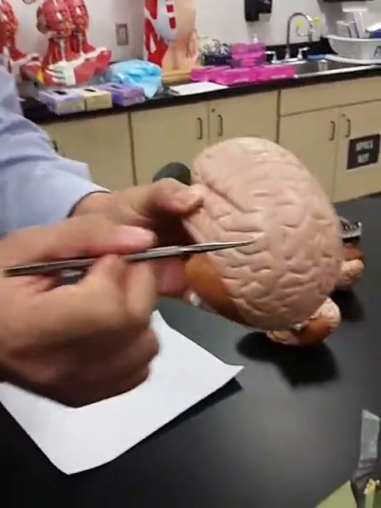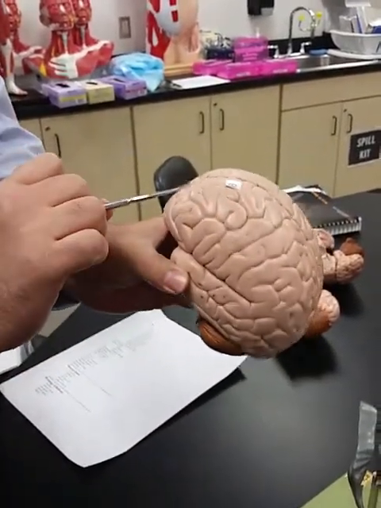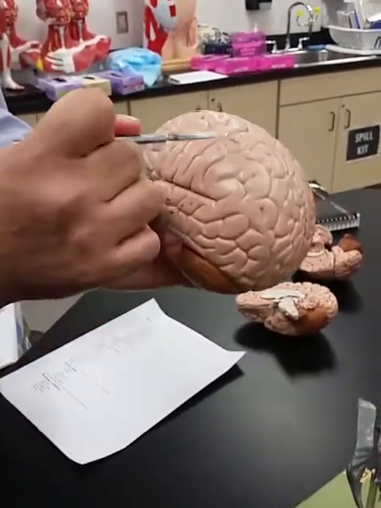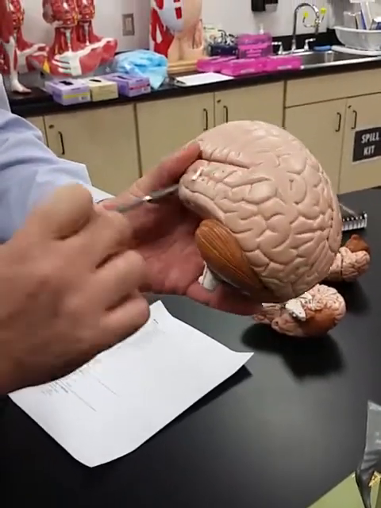And if you remember the skull, this is the same parts as in the skull. Frontal in the front, occipital in the back, parietal up here, and the temporal is down here.